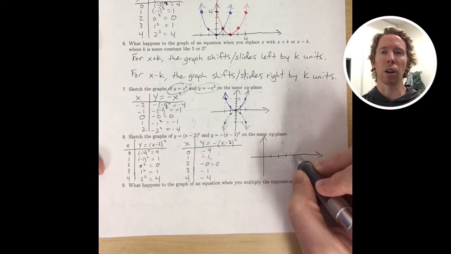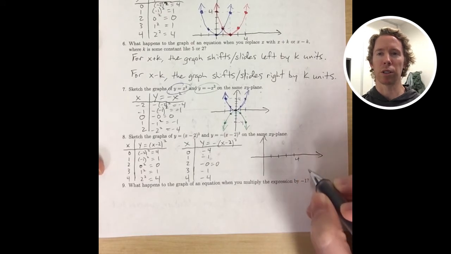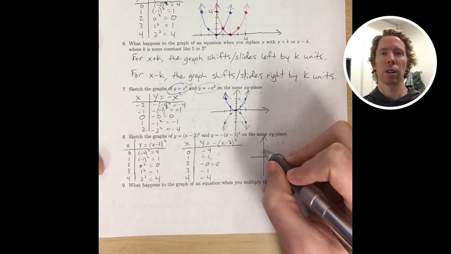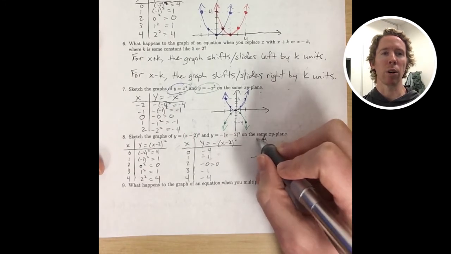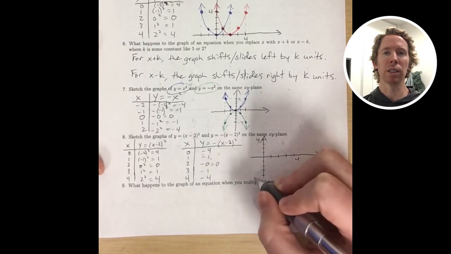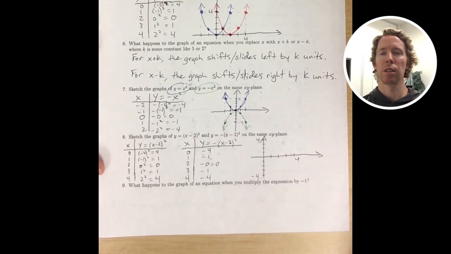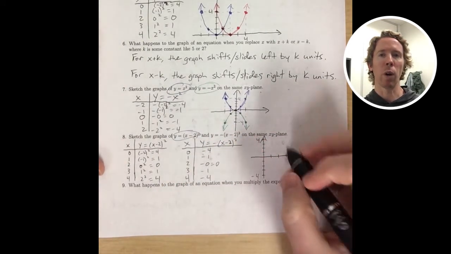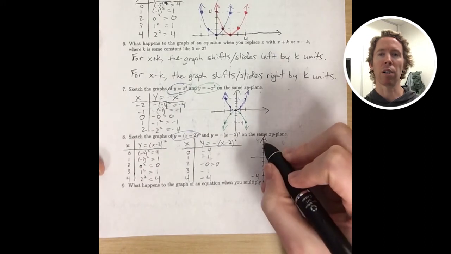Hopefully you're feeling pretty comfortable with sketching things like this. These are pretty simple equations. These are parabolas, so we know where we can find the vertex. That makes it pretty easy to sketch their graph. But if I give you more complicated equations, then it's sometimes challenging to figure out where the important parts of the graph are.